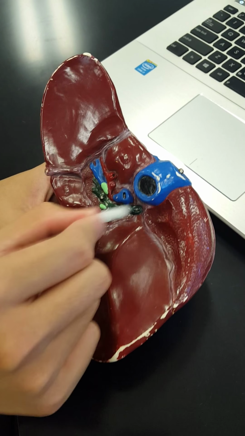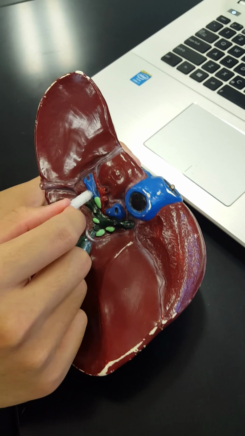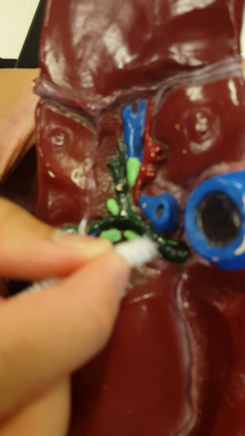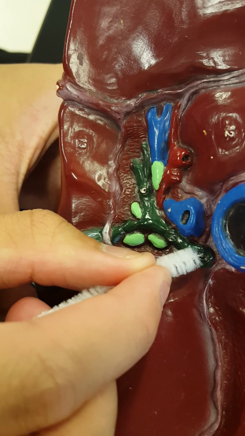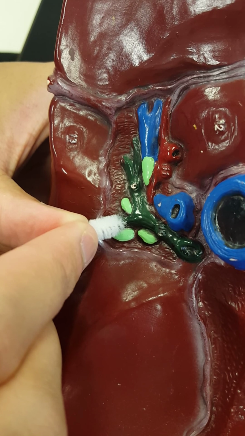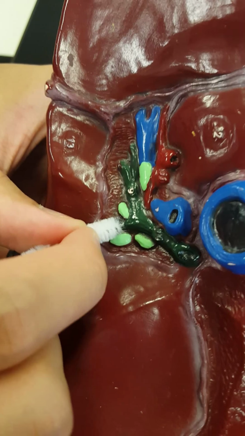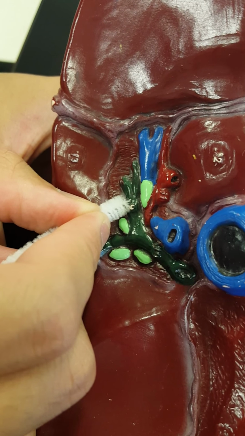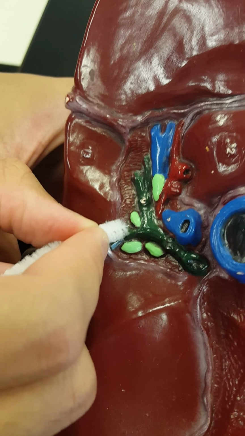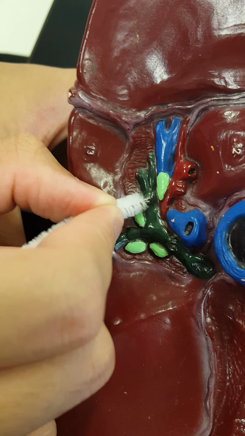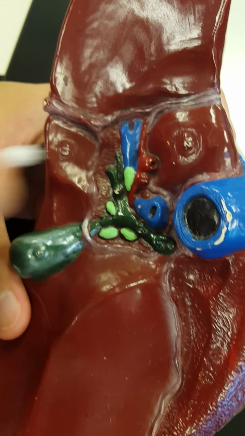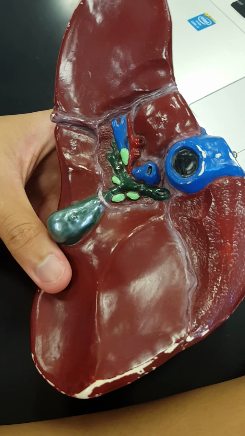And then this whole area is called the hilus, which is composed of the common hepatic duct, and then the common bile duct, and below it is the cystic duct. Did you get that? All right, I'm going to repeat myself again. This is the common hepatic duct. No, this is the cystic duct. This is the common hepatic duct, and this would be the common bile duct. Okay, and it's all part of the hilus. I already went over this.